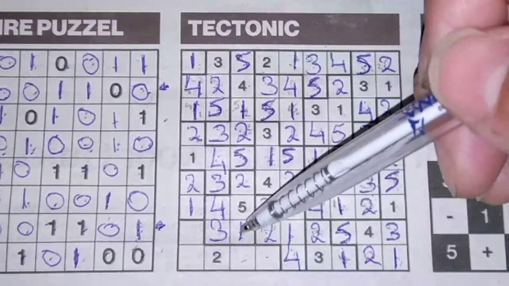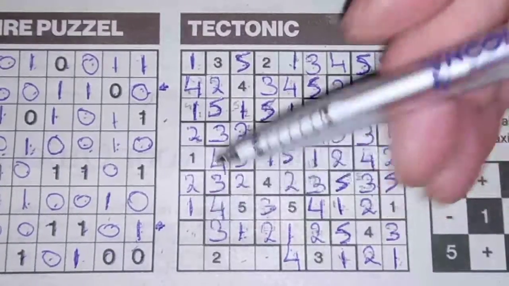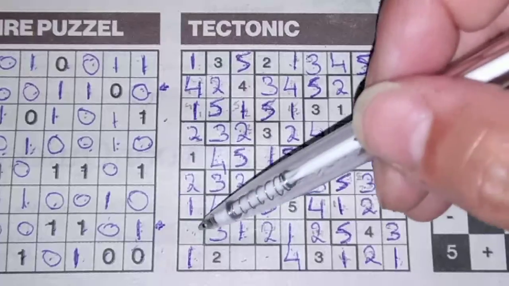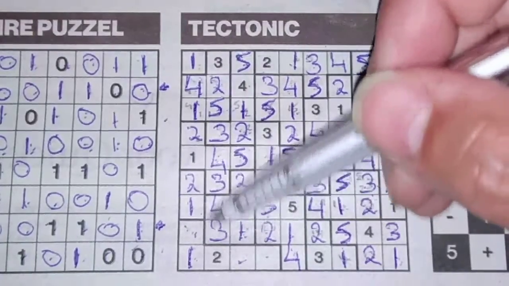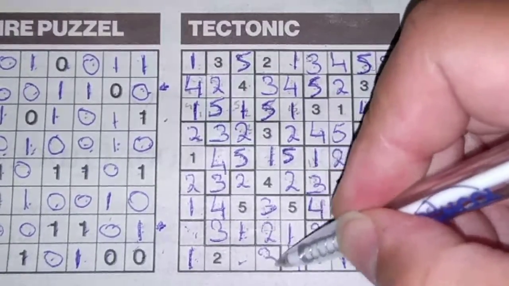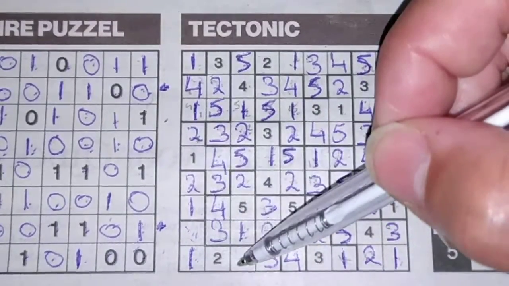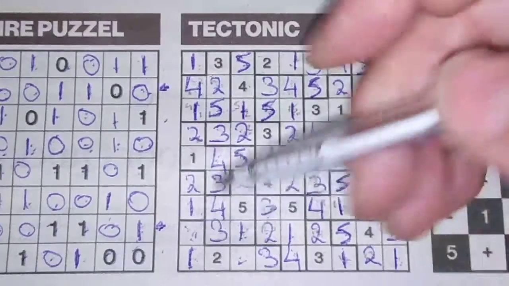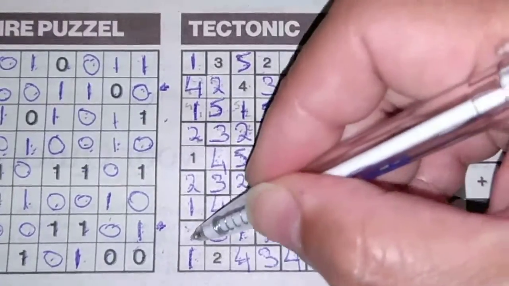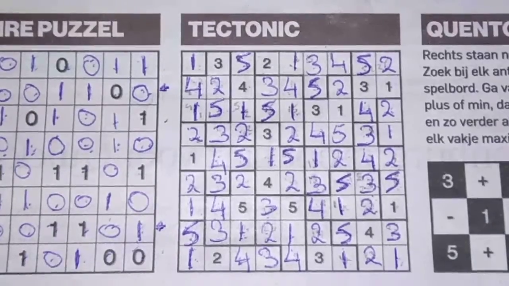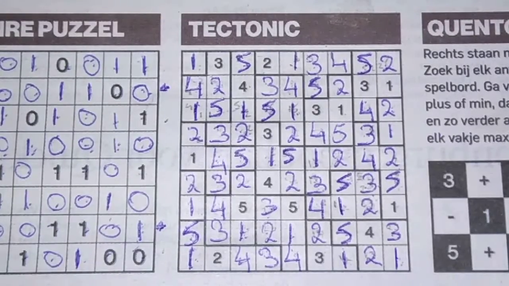These two boxes cannot be a 1. This box cannot be a 1, so one box left for the 1 should be here. These two boxes cannot be a 3, so one box left for the 3 should be there. The 4 and the 5 are left. We see here a 4, so no 4 there. 4 should be here, and the final number, a 5. Finished in 14 minutes. Alright.